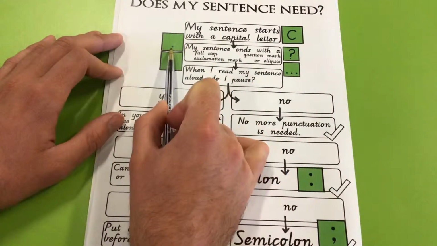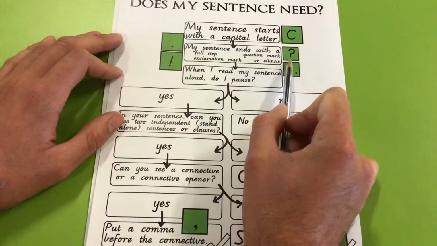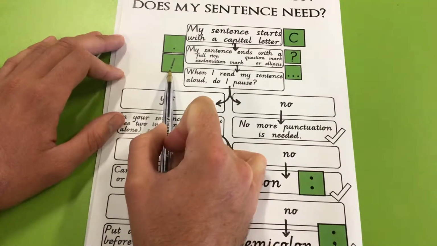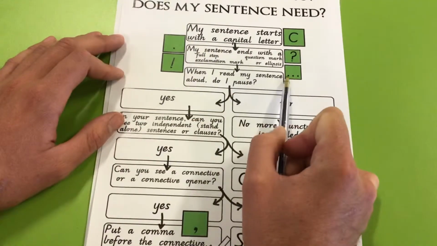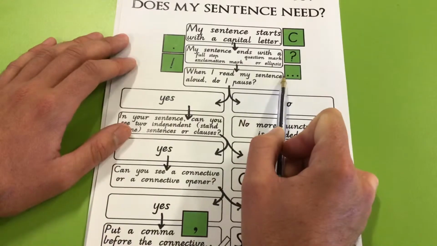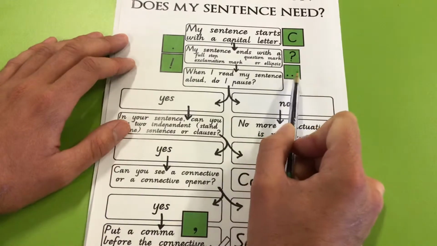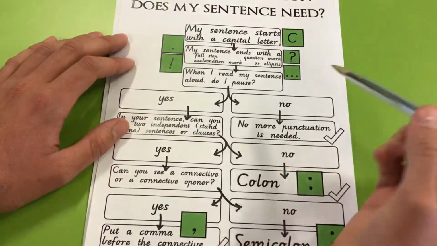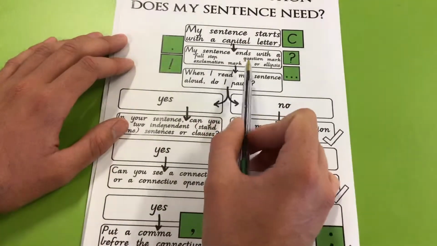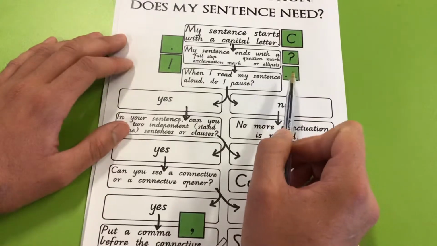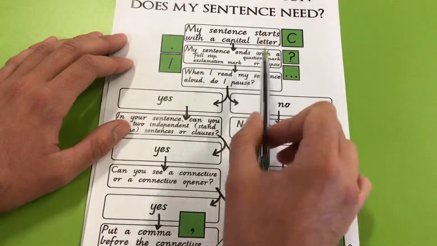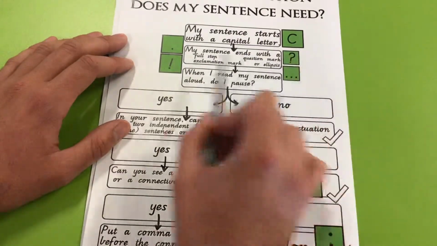A full stop ends a standard sentence, a question mark ends a question, an exclamation mark is for when you need that read with emphasis, and an ellipsis is for when the sentence is dragged off, often around characters thinking. The other one there is a hyphen, which can end a sentence as an interrupting hyphen, but that's generally in dialogue, so apart from this.